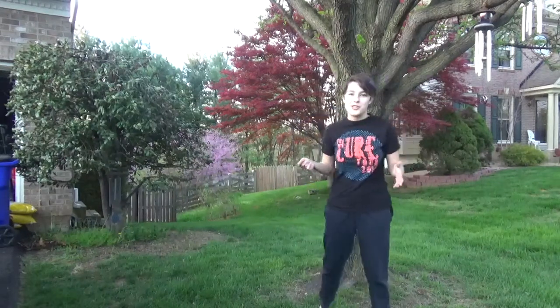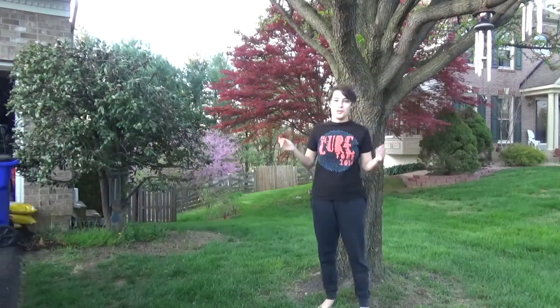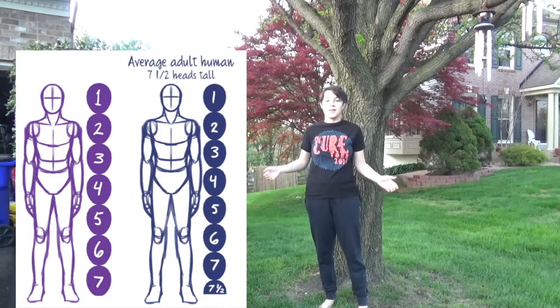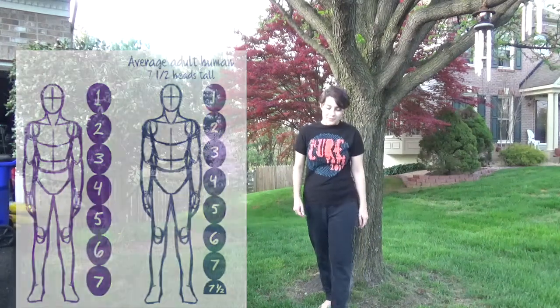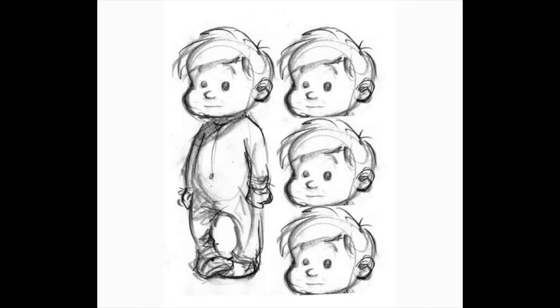So when it comes to proportions in the human body, we can say that on average, your standard adult human is about 7 to 7.5 heads tall. Now, the average child is going to be about 5 heads tall. And then the average newborn baby fresh out of the womb is going to be about 3 heads tall.